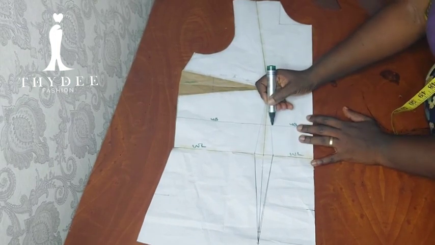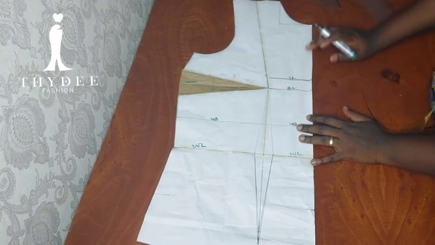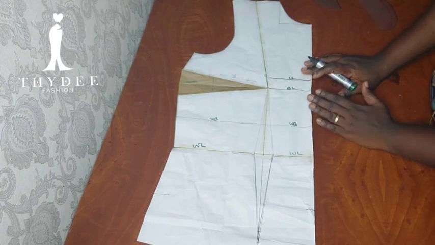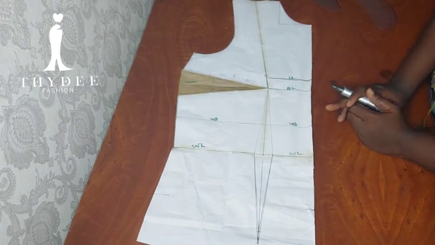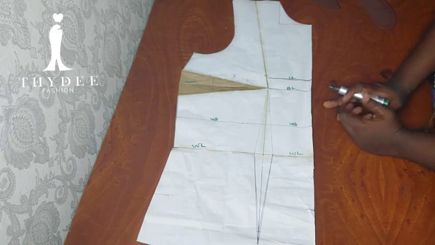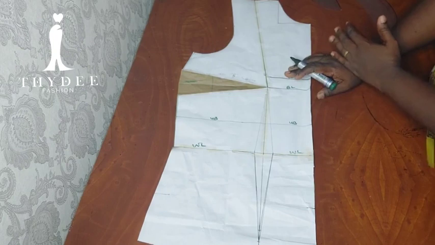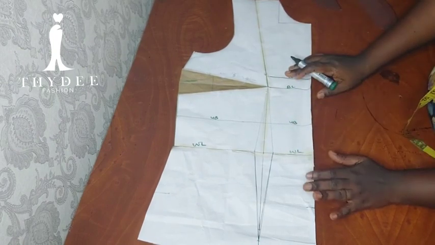From the dart leg I will come in either by a quarter or by 3/8 of an inch, but I would just like to come in by a quarter here. You can do this if you are using a stretchy fabric, or a fabric that has a little stretch, or even fabrics that do not really have stretch. You can also do this if you don't want to have a full bustier effect on your pattern.